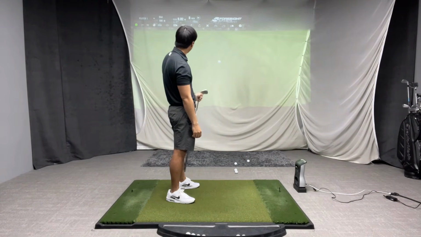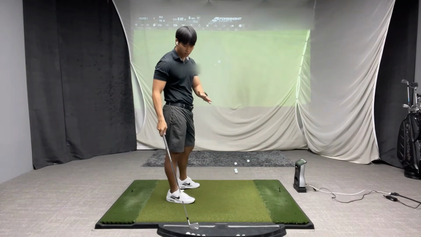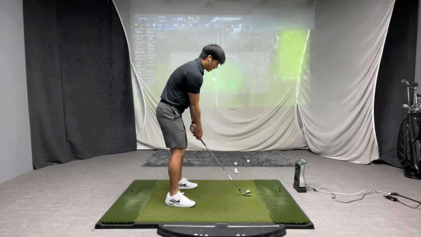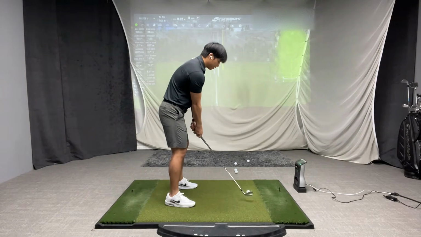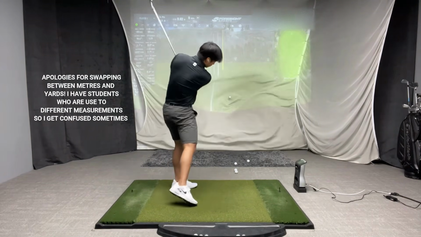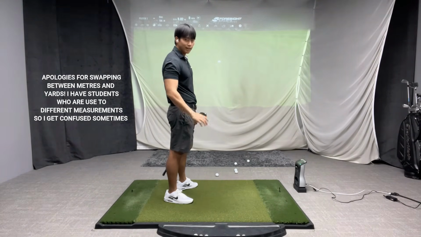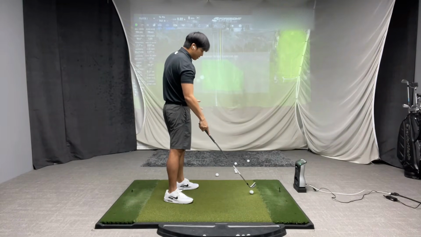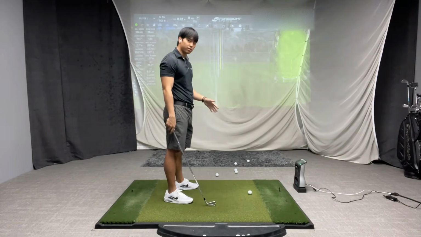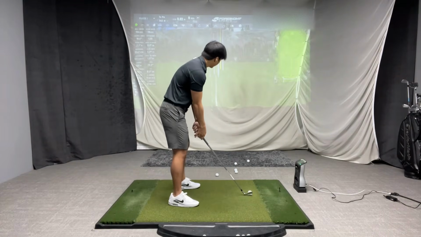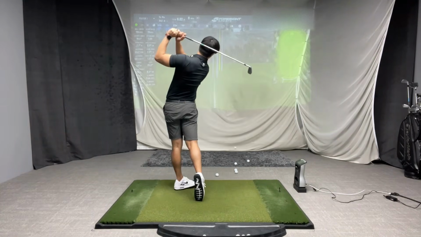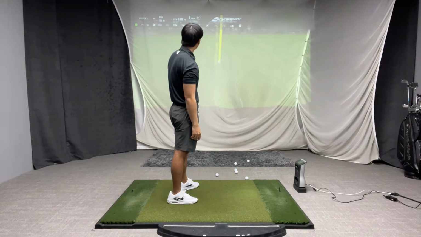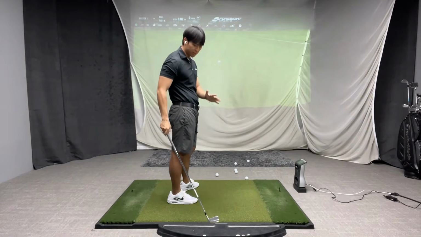But that landed right at 100 meters, so that's about 100, 110, 115 yards, somewhere in that range. Okay, and then now 130 meters. Yep, that landed exactly at 130 meters. Okay, so I'm feeling at about 60% of my full swing. Okay, so this one's going to land, I think, slightly longer. So yeah, just under 140 meters.